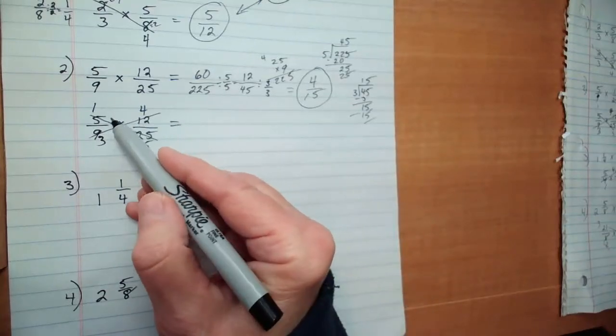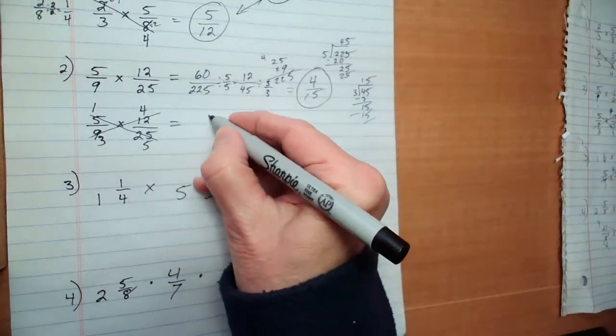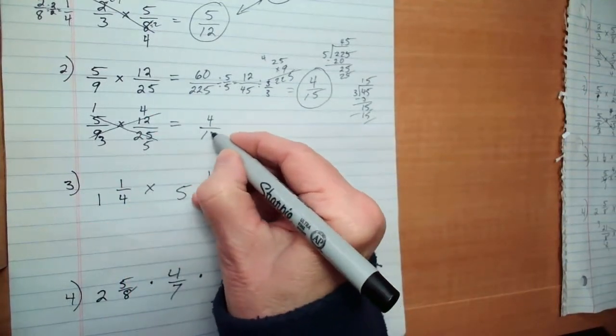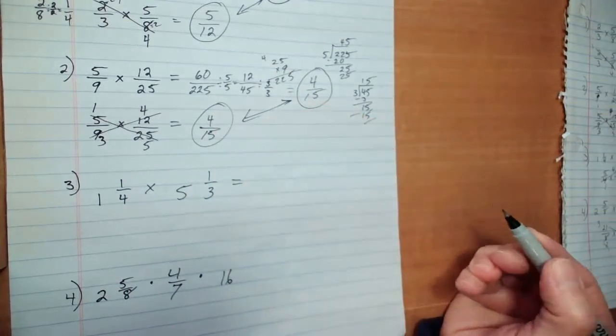Now I'm going to multiply my numerator times my numerator. 1 times 4 equals 4. 3 times 5 gives me 15. It's a much faster process.